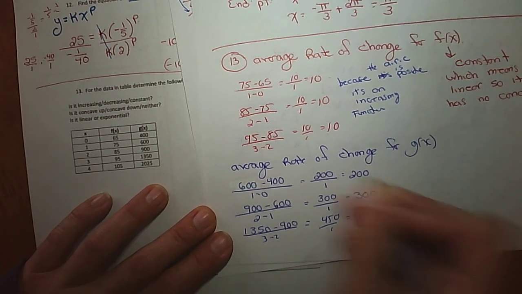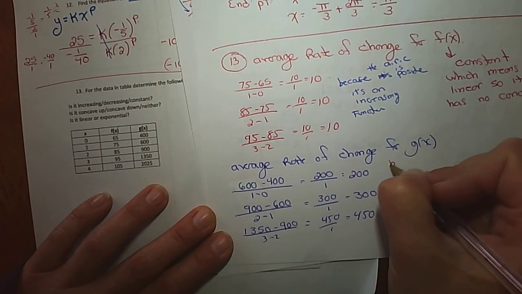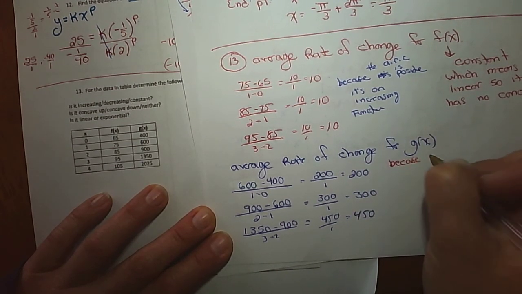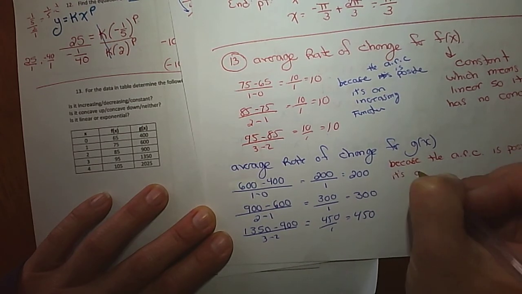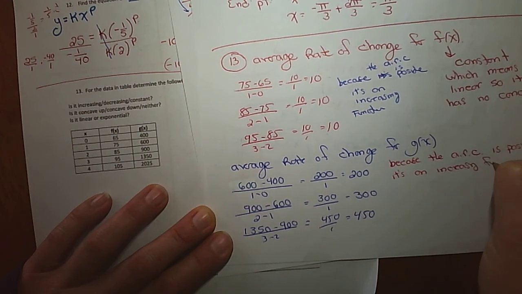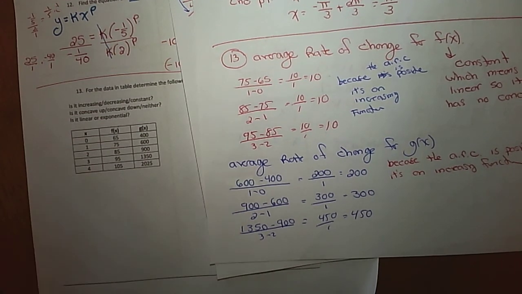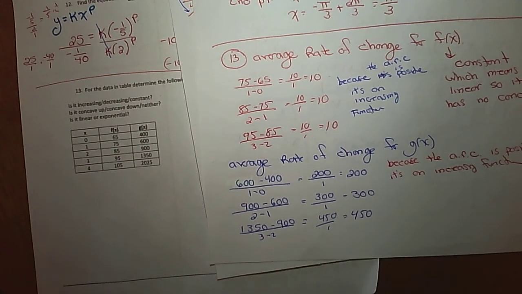And that's going to be true for this too, because the average rate of change is positive, it's an increasing function. So the first thing I can tell by looking at average rate of change is if it's positive, it's increasing, if it's negative, it's decreasing. Okay.